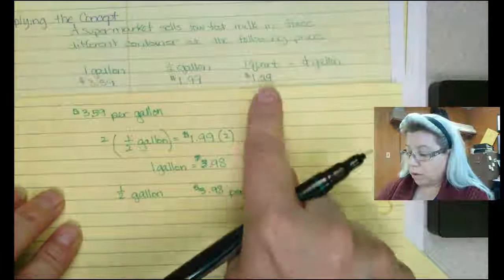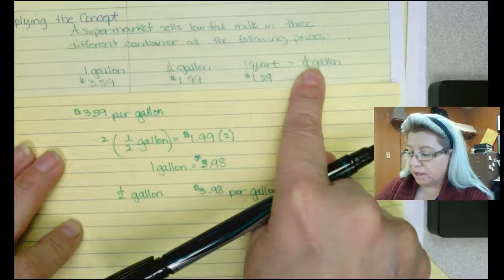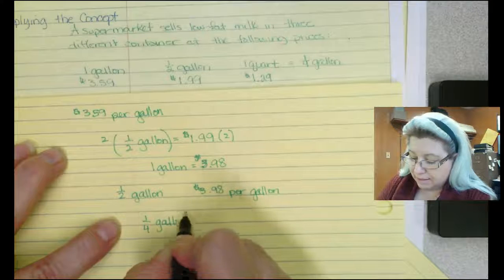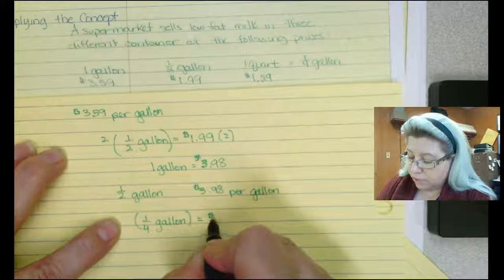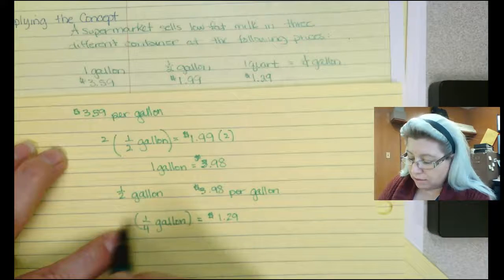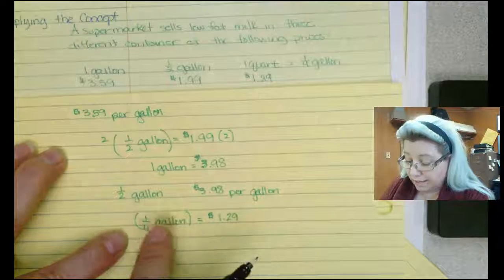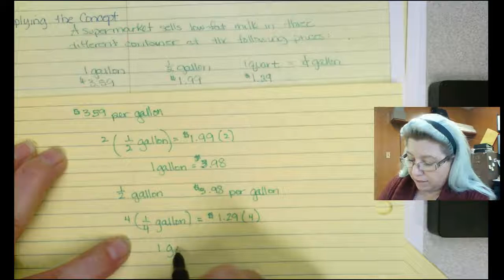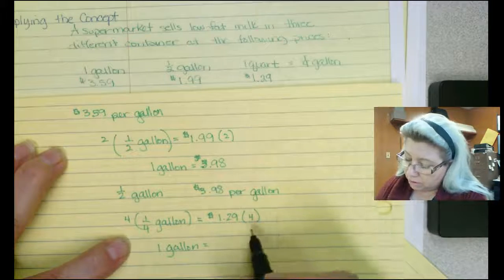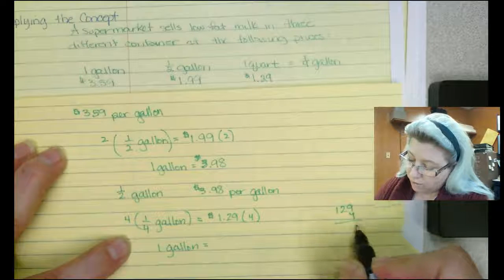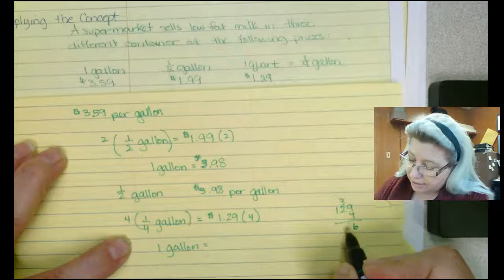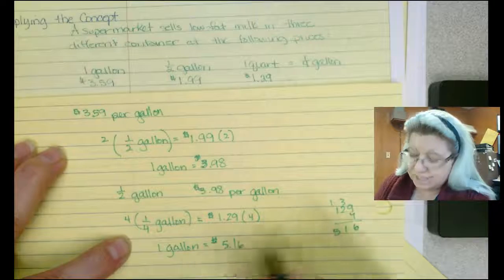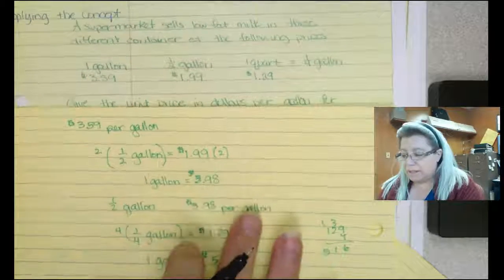Okay. For the quart, a quart is 1/4 of a gallon. So that is the 1/4 gallon size, is $1.29. And if I want to compare unit, I have to get this to look like a gallon. I'm going to multiply by 4 to both sides. So I'm left with 1 gallon will equal, let's see, 129 times 4, 6, 3, 8, 11, 4, that is $5.16 a gallon. So how does this help us?